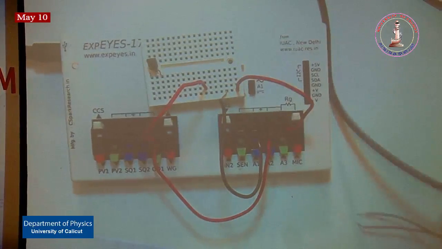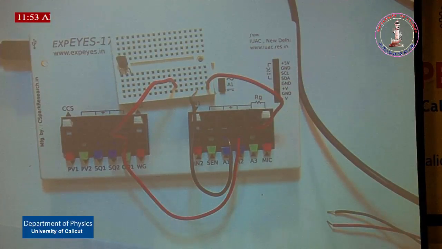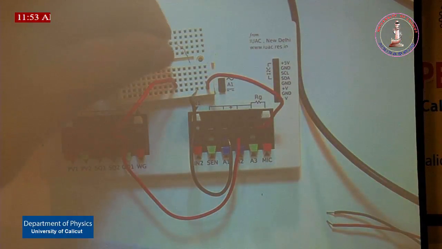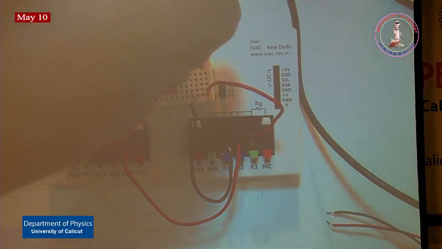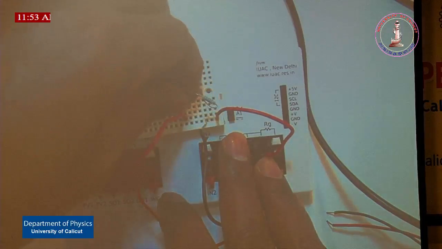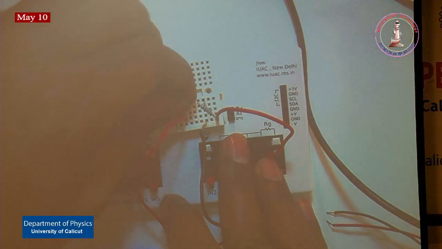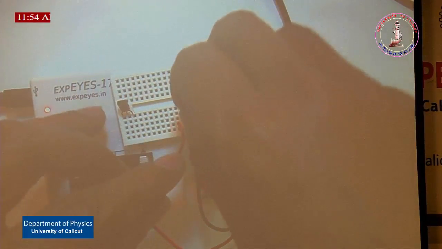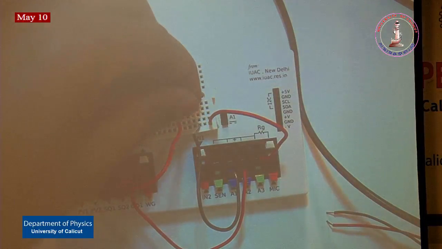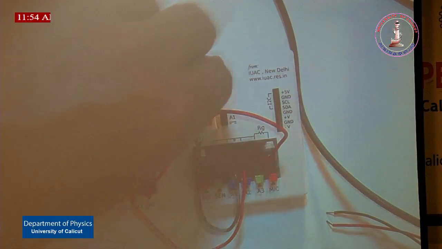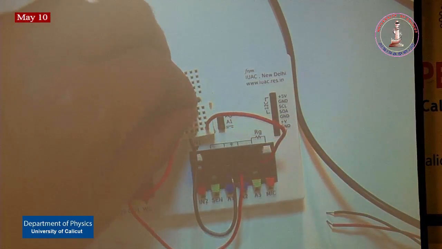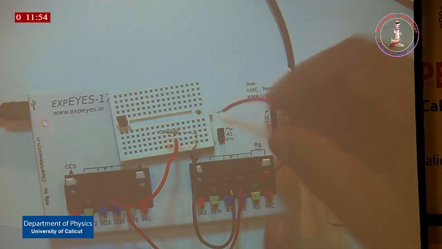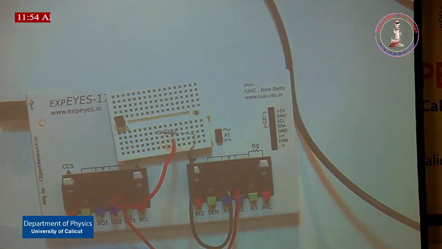Again I have to use my 1K resistor, and A1 to ground.